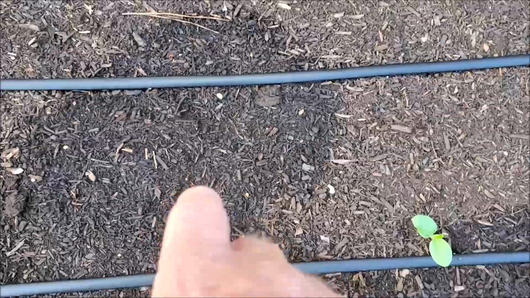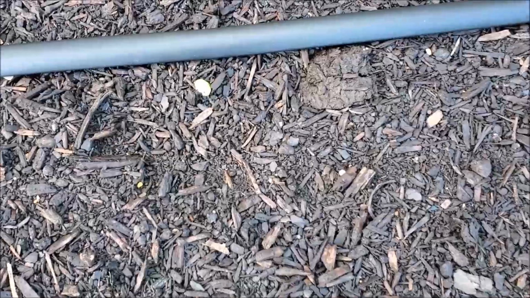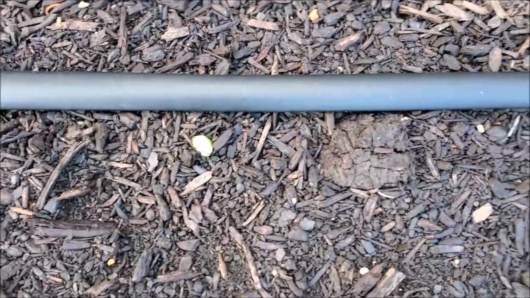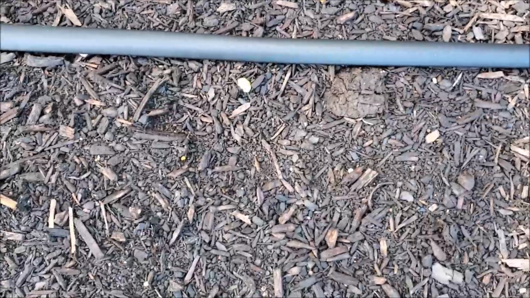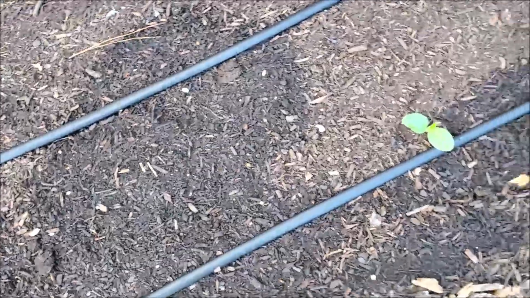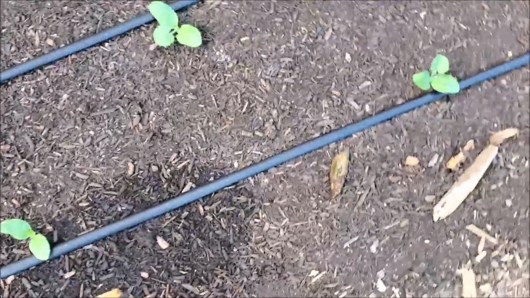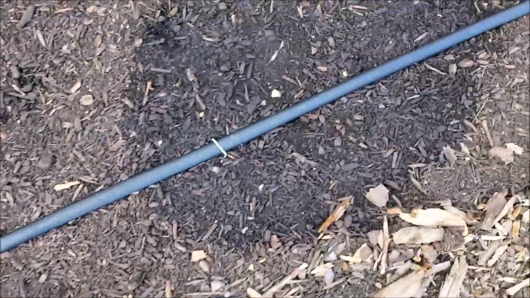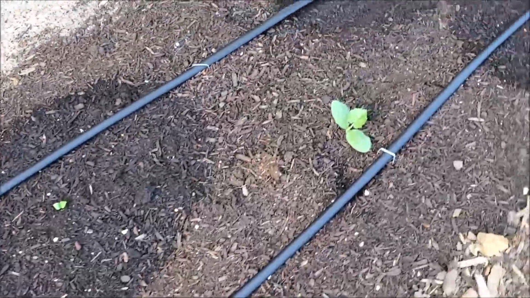I'm missing one here and one here, but as you can see, they're coming up. Some of them are just a little bit slower than the others, but there's another one just popping through the ground. But understand, that's what's going to happen.